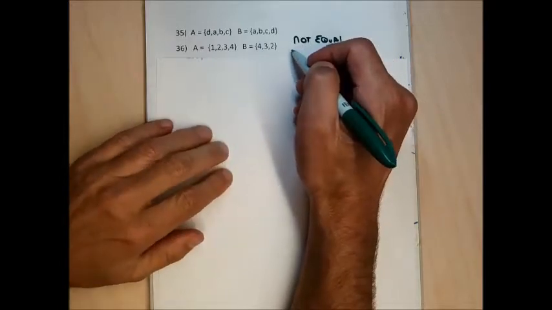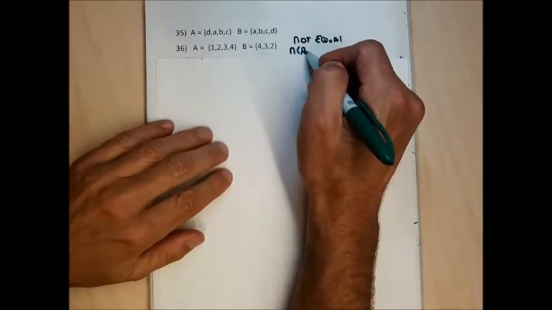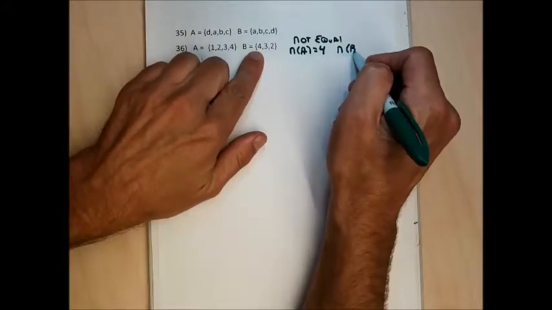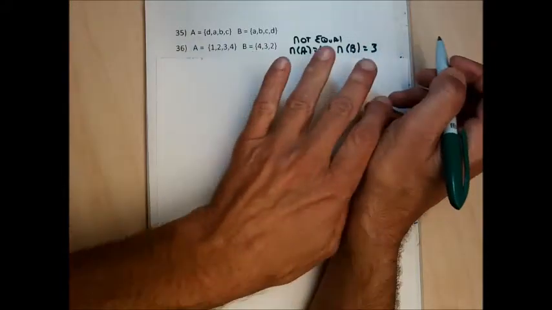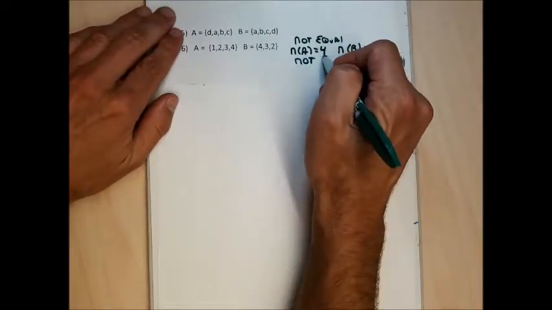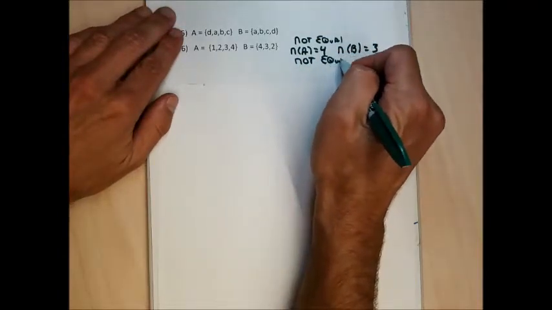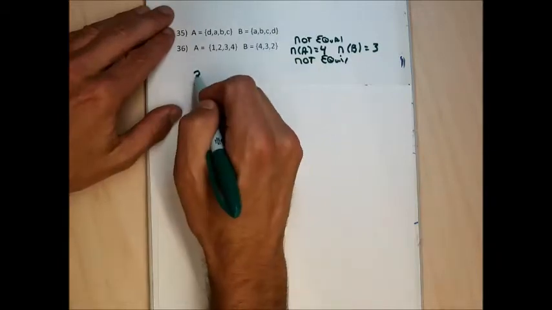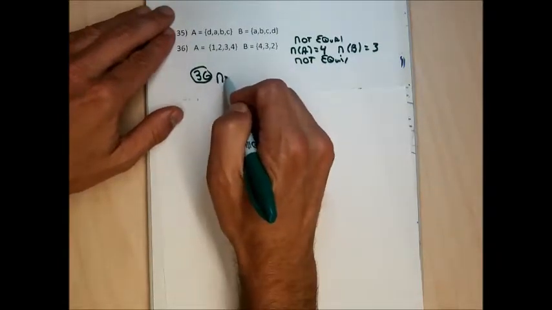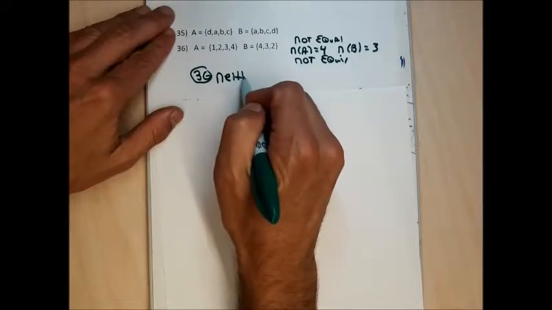And they're also not equivalent because the number of elements in set A is 4 and the number of elements in set B is 3. To be equivalent, they have to have the same number of elements, and so they're not equivalent. So my answer to 36, are they equal, equivalent, or neither? I'm going to write neither for my answer.